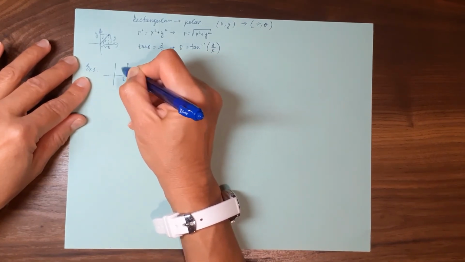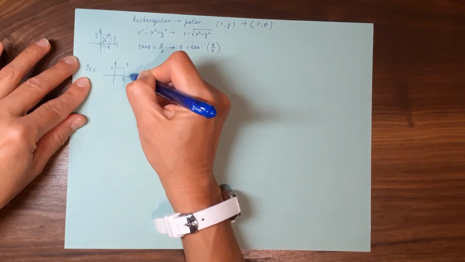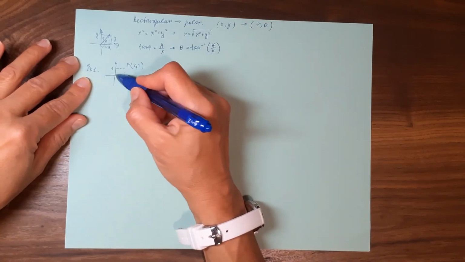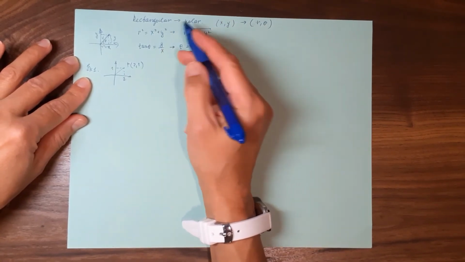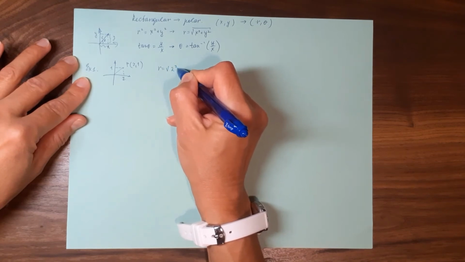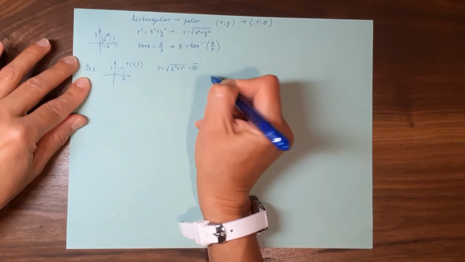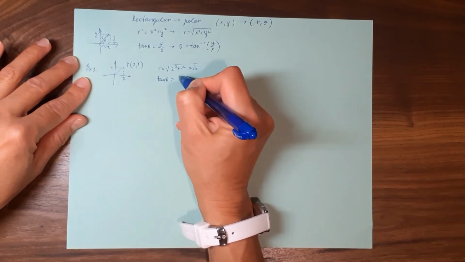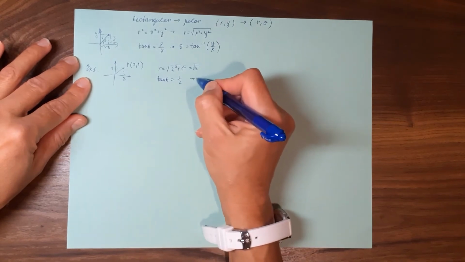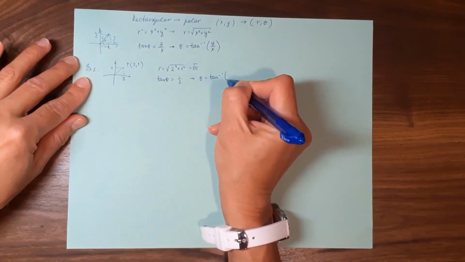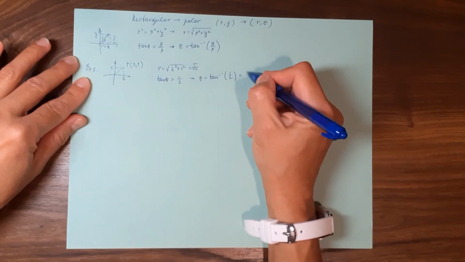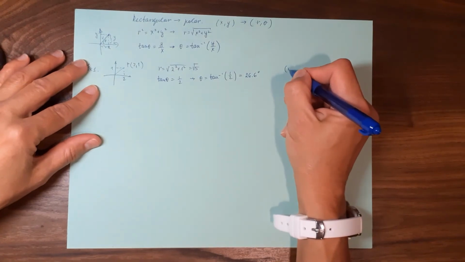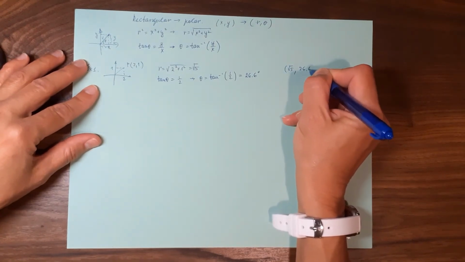Let's consider a point in the first quadrant. The point has coordinates 2, 1. So let's calculate r and theta. So we have square root of 5, and for theta it's 1 over 2, or theta equals, well, I use the calculator, tangent inverse of 1 over 2, 26.6. So my coordinates are square root of 5 and 26.6 degrees.